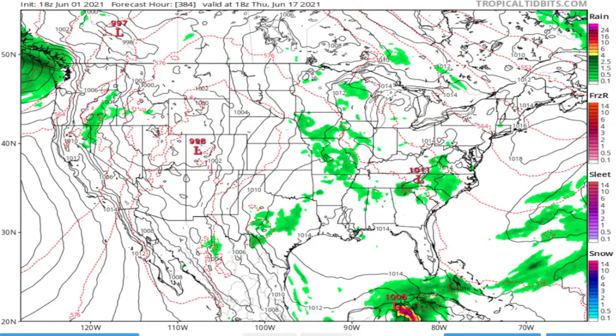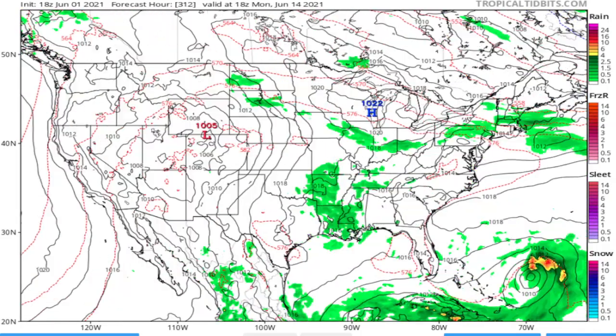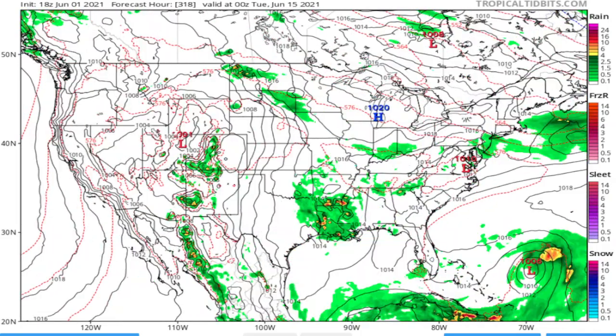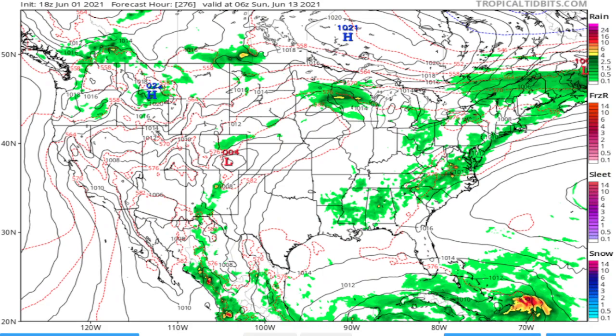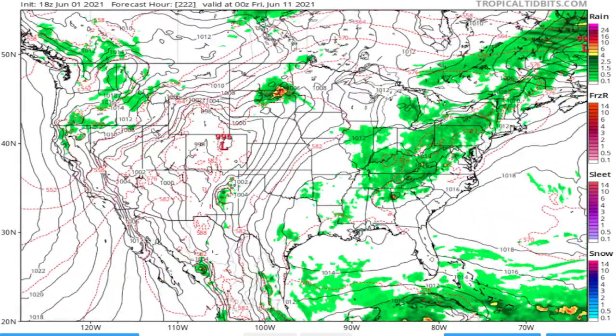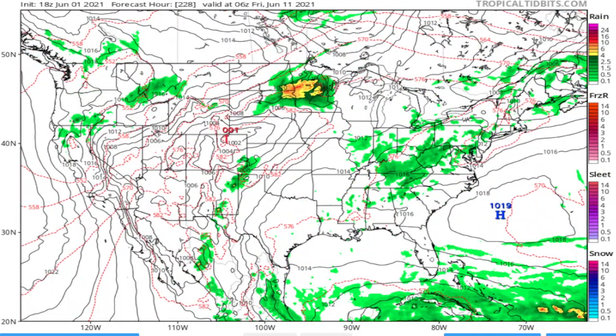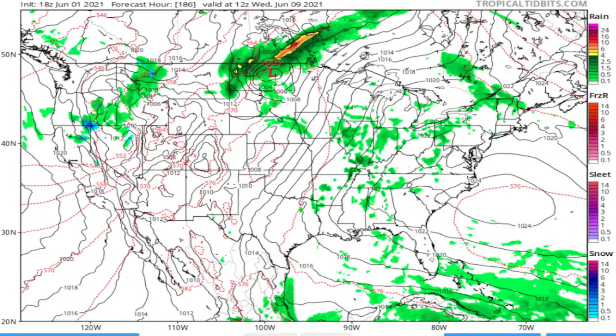So in a few weeks, that's something to keep an eye out on these systems. Now as far as those other ones pushing through the U.S., it's a 318 hour forecast, so take it with a grain of salt. A lot of your convection staying well to the north. This would be Minnesota, North and South Dakota. This is 06Z Friday, June 11th. Alright, that's it pretty much for the models.